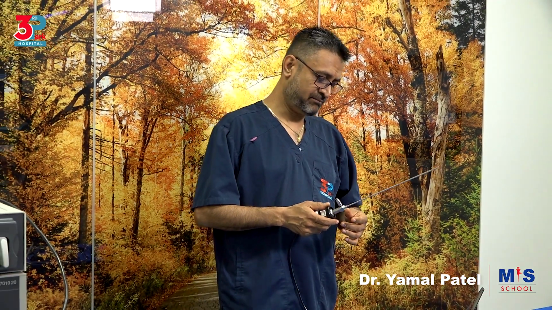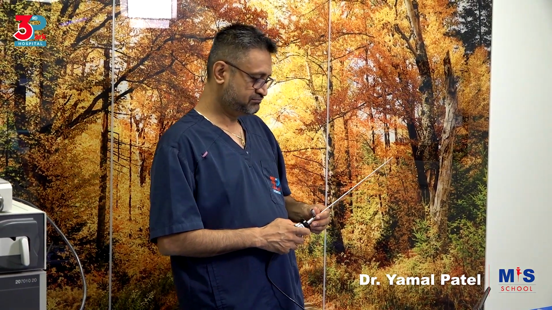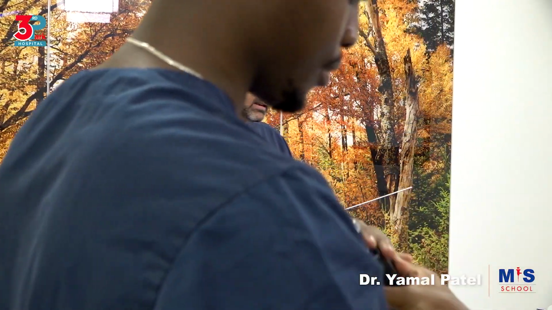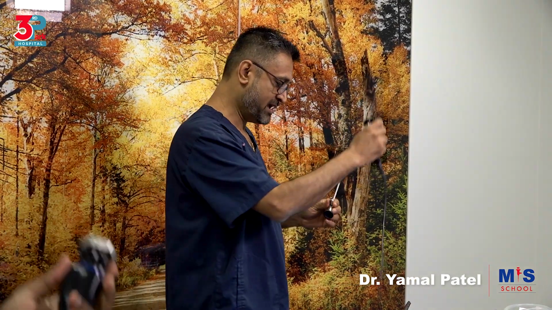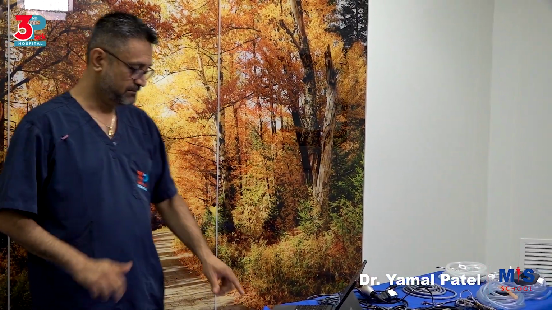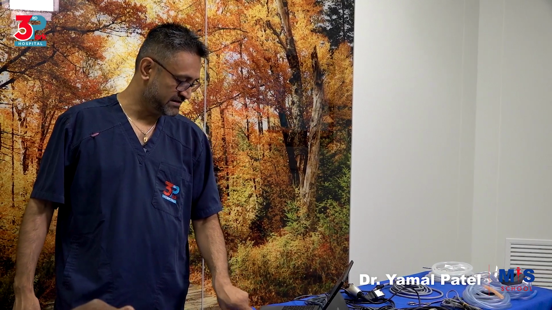The different parameters that we would use is the definition. We have the standard definition, HD, Ultra HD, we have 4K cameras, and we also have 3D. We have the sensitivity, the resolution, we have zoom, we have focus. So that's what we would use this camera and the settings for. We're not going into that so much in detail.